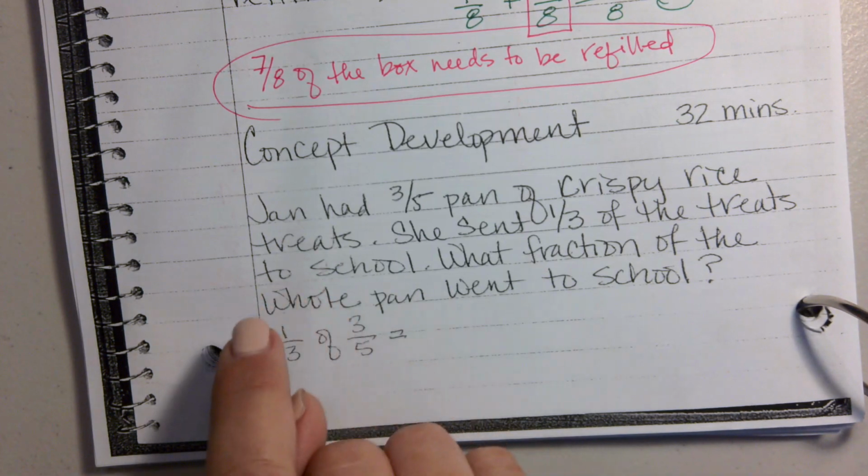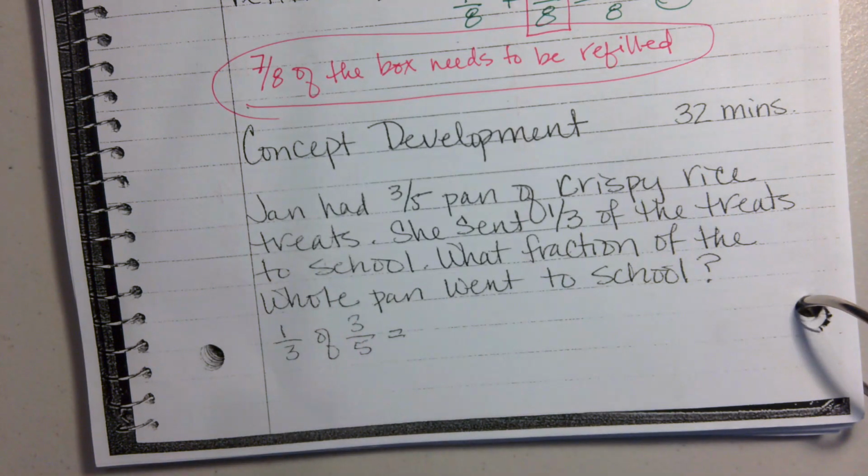Let's begin. Jan had 3/5 pan of Rice Krispie treats. She sent 1/3 of the treats to school. What fraction of the whole pan did she send to school? So, question. How is this problem different than the problems we solved in the previous lesson?